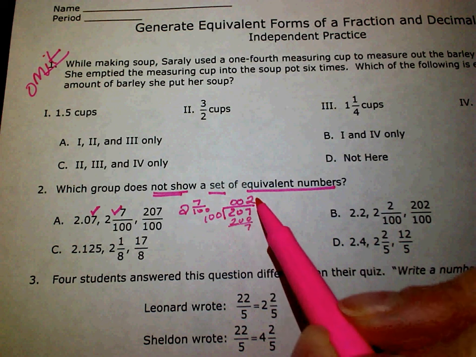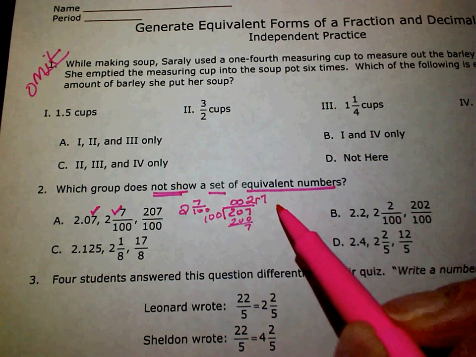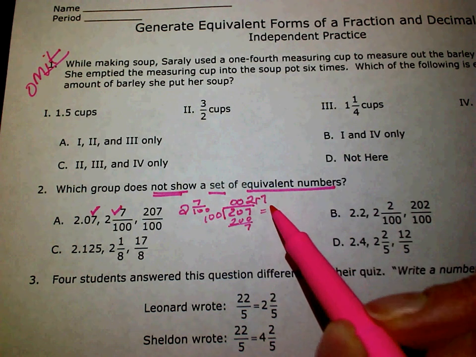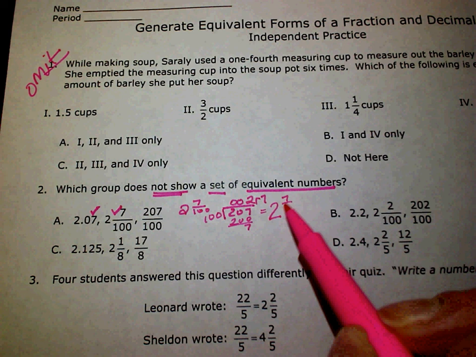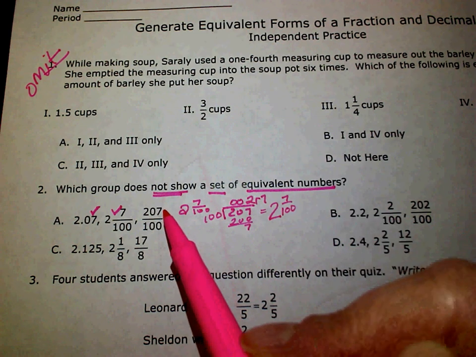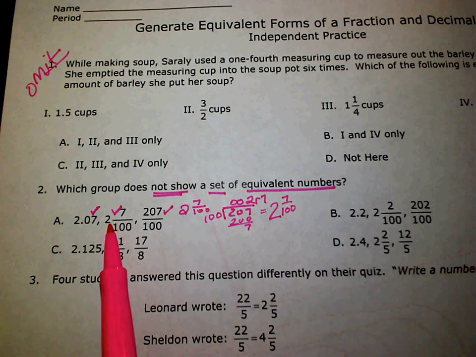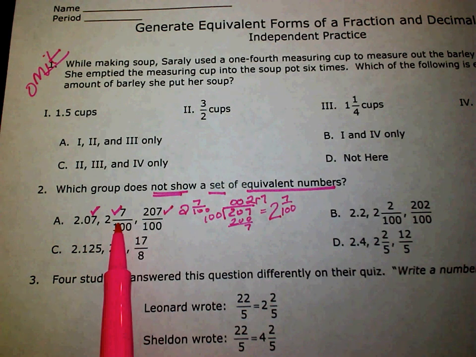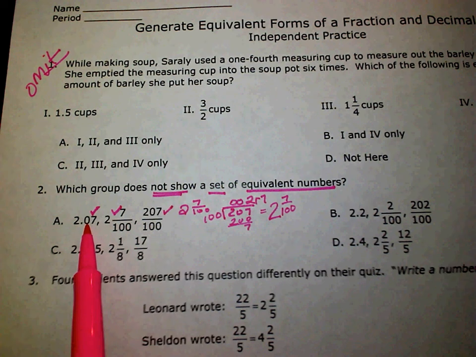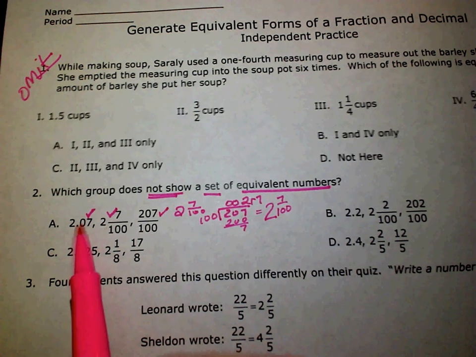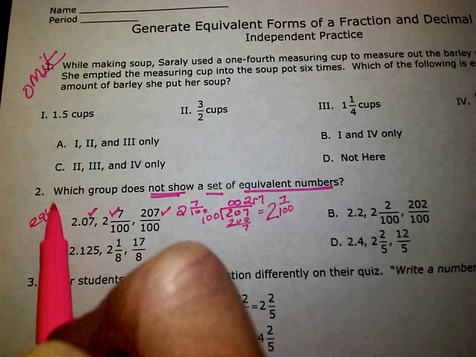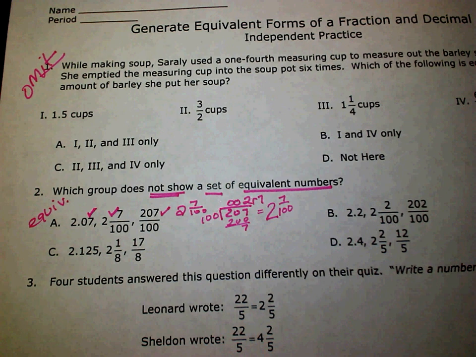And I'm left with remainder 7. So that mixed number would be 2 and 7/100ths. So this is also equivalent to 2 and 7/100ths, which is also equivalent to this 2 and 7/100ths. So A is equivalent. And remember, we're looking for not equivalent.